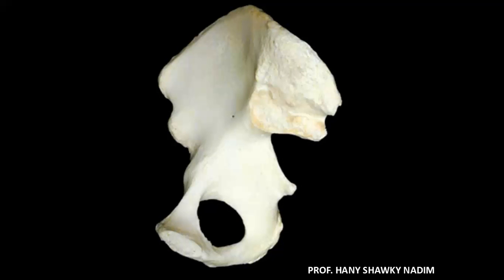Now, from the inner aspect of the right hip bone, the iliac fossa, the pubic arch or the conjoint ischiopubic ramus, the obturator foramen, the pubic tubercle, the pectineal line.